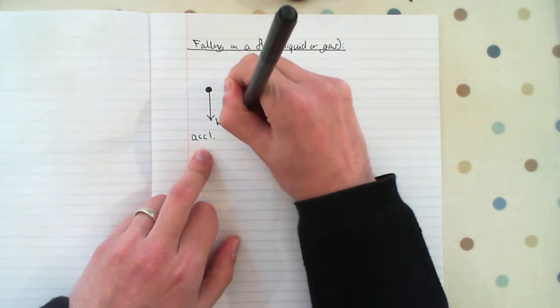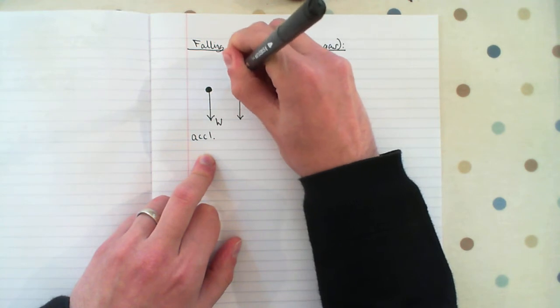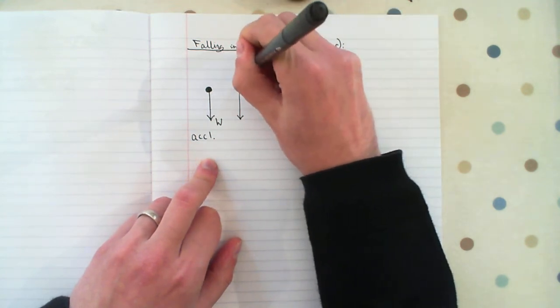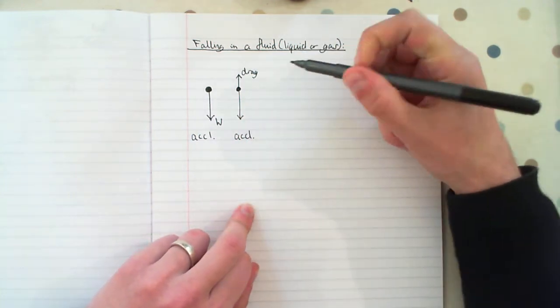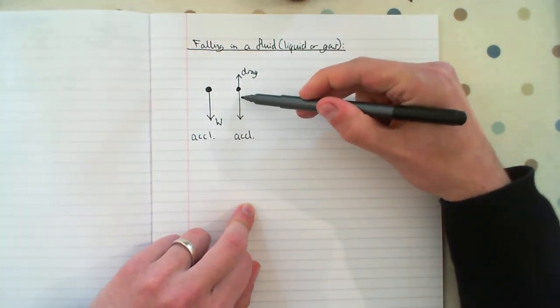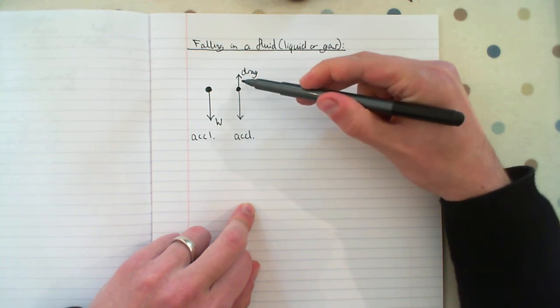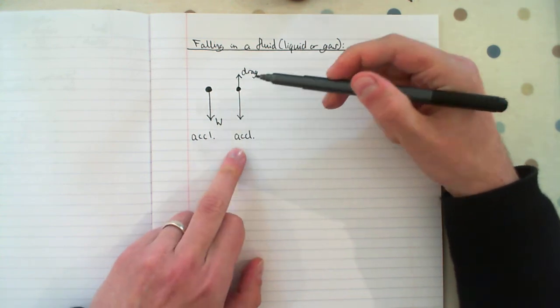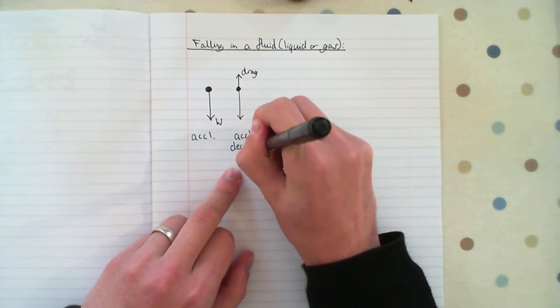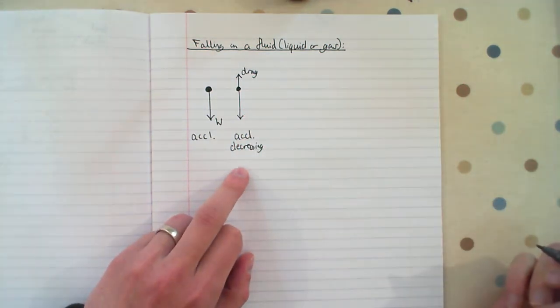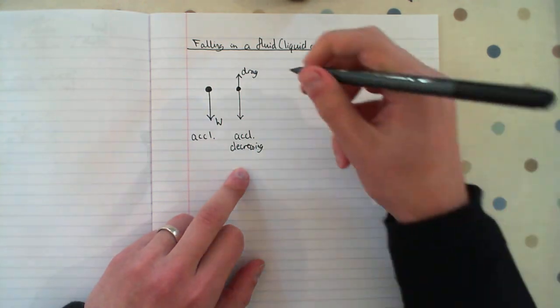So we call that drag, and that drag increases as it gets faster. So it's still accelerating, because the resultant force is still downwards, because we take away that magnitude from this magnitude and we still have a resultant force down. So it's accelerating, but the acceleration is decreasing. It's getting faster, but not as much as it was.